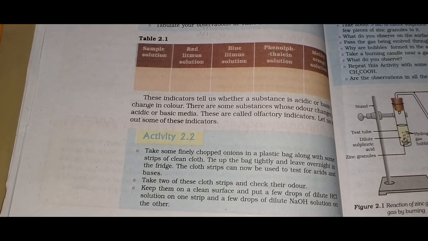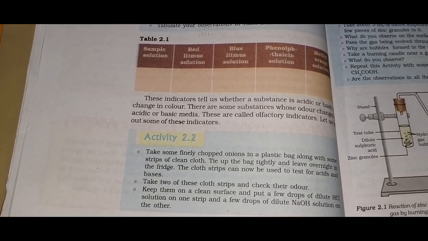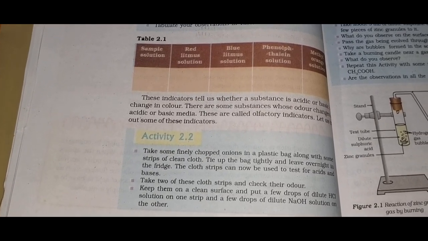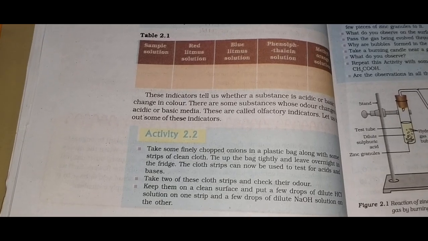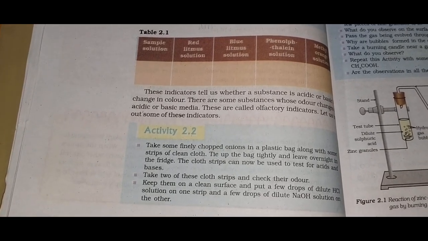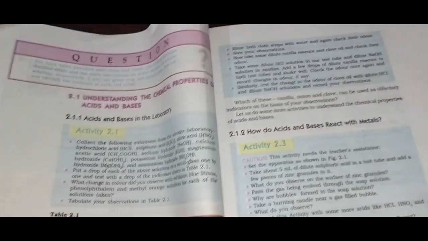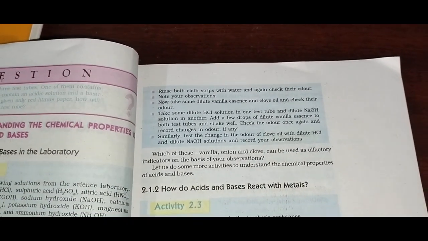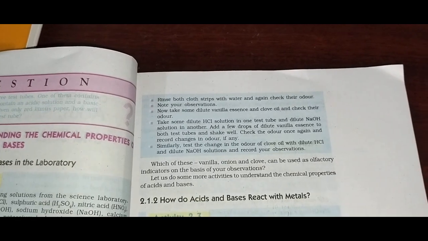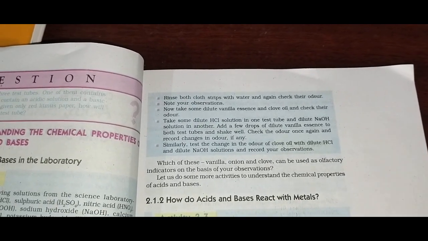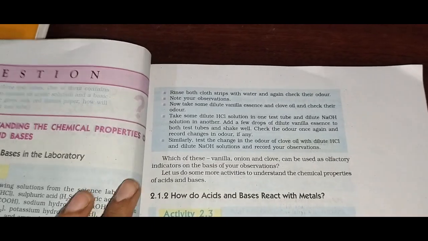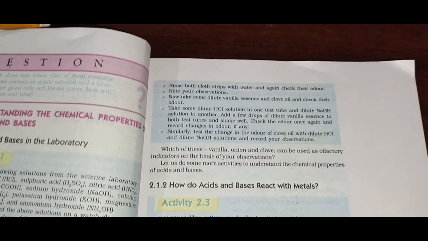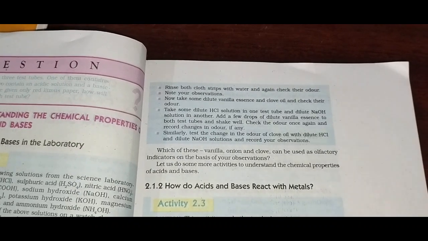Take two of these cloth strips and check their odor. Keep them on a clean surface and put a few drops of dilute HCl solution on one strip, that is acid, and NaOH solution, the base, on the other. Rinse both strips with water and again check their odor. We will see that in acid their odor changes, and when cleaned, it changes again. Note your observations. Now take some dilute vanilla essence and clove oil and check their odor. Again, the same as before.